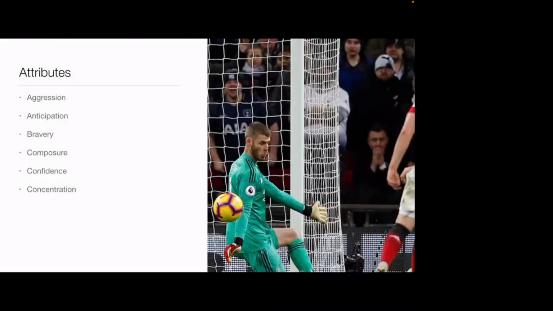Concentration. The ball's being played around in dangerous areas, or it might come from a counter-attack, so you've got to make sure you're switched on to the scenario. Determination. You would have seen in the video there were a couple of times when the attackers took a touch past the goalkeeper. You've got to have that determination to keep yourself upright, to be able to recover, and to keep the ball out of the back of the net.